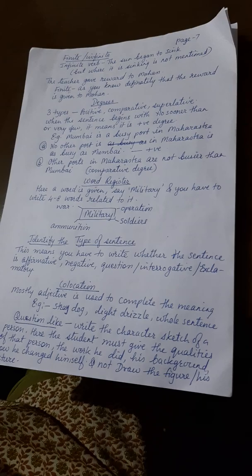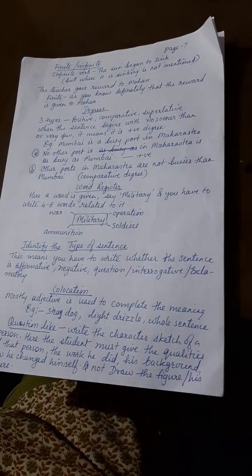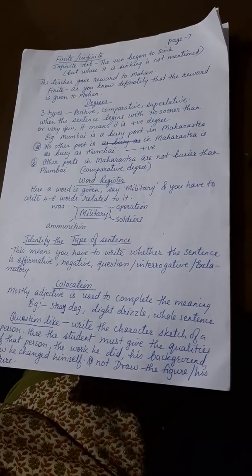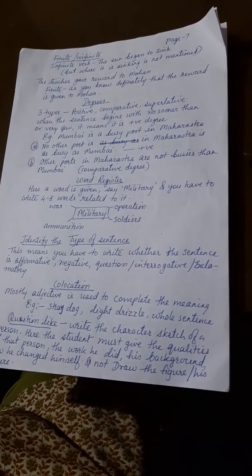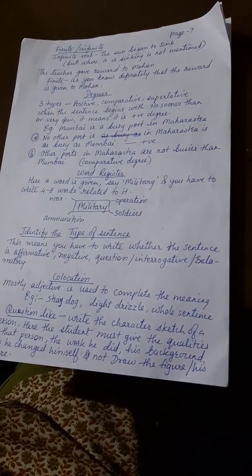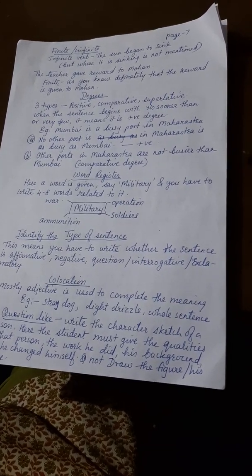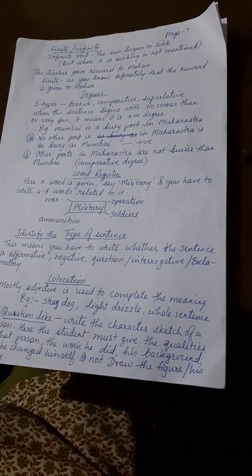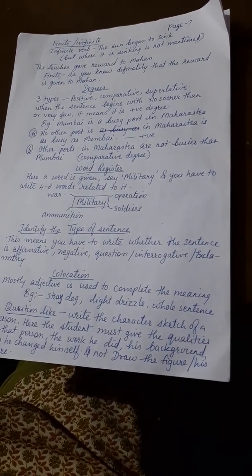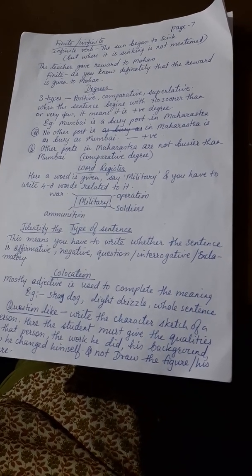Finite and infinite. Infinite verb. The sun began to sink, but where it is sinking is not mentioned. So the verb is infinite. The teacher gave reward to Mohan. Means here gave is the finite verb, because you know definitely that the reward is given only to Mohan.